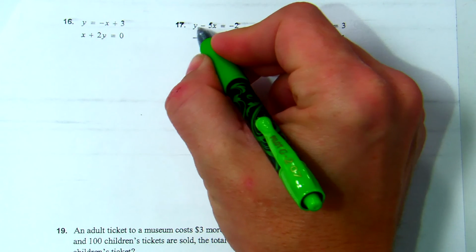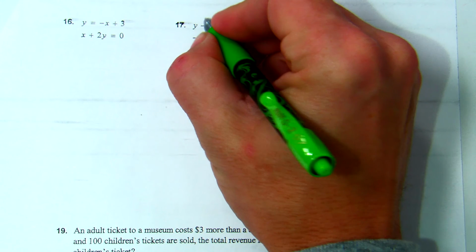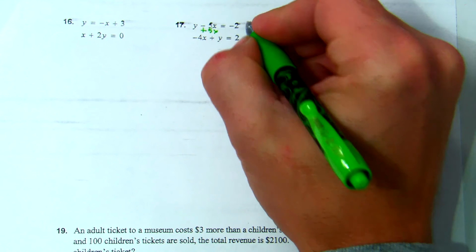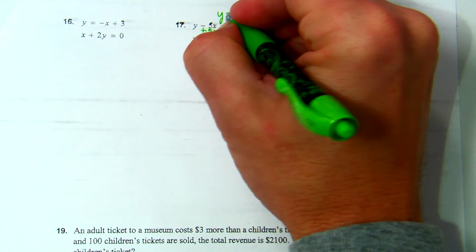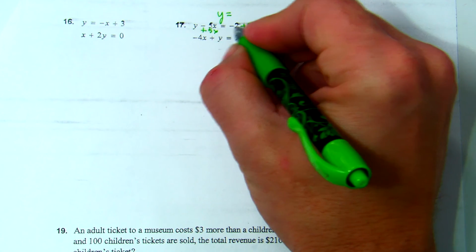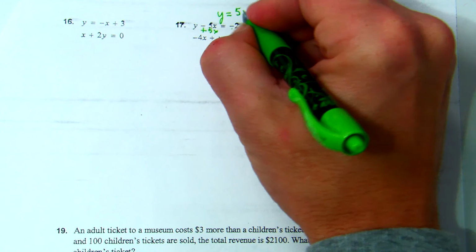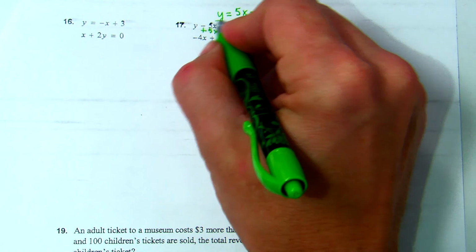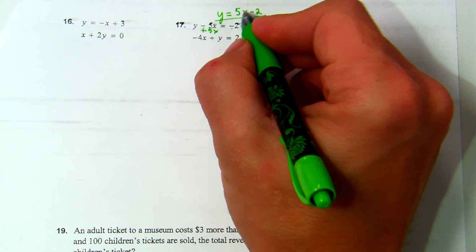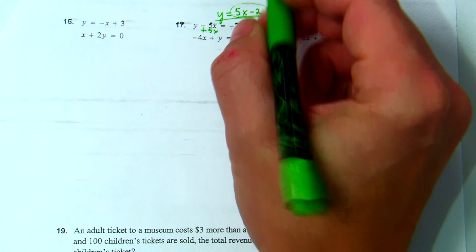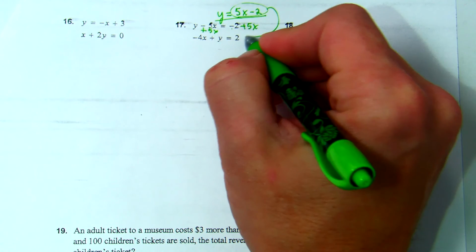The top one's going to be pretty easy. We're just going to take and add 5x to both sides. Right? So our new equation will be y equals, I'm going to rearrange this and put the negative at the end, so 5x minus 2. That's going to be my new equation solving for y in this equation. And so now I've got this expression that I can take and I can plug that in to the other equation.